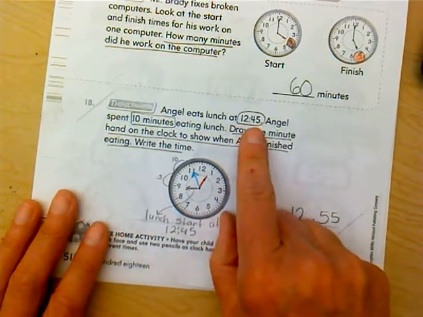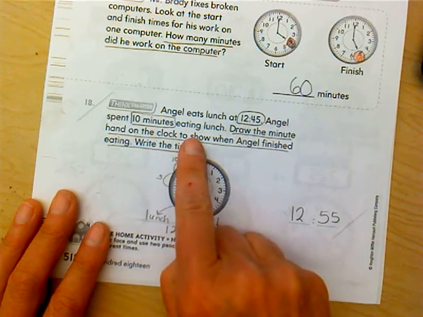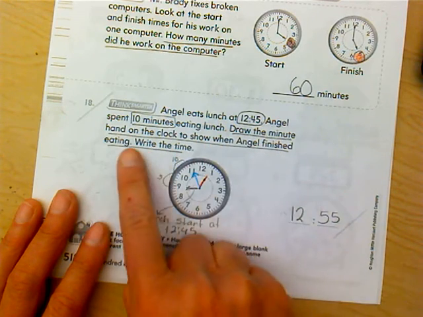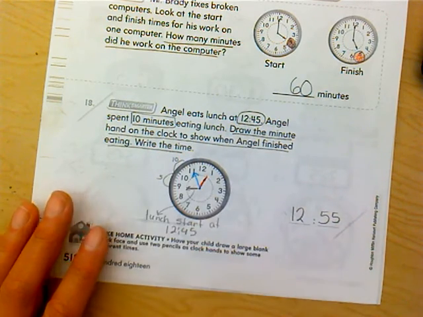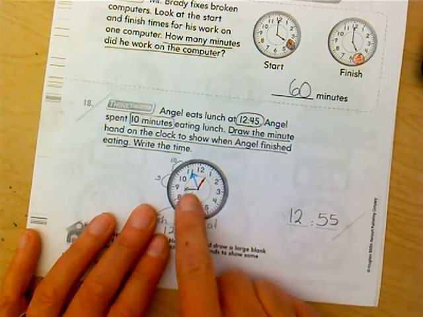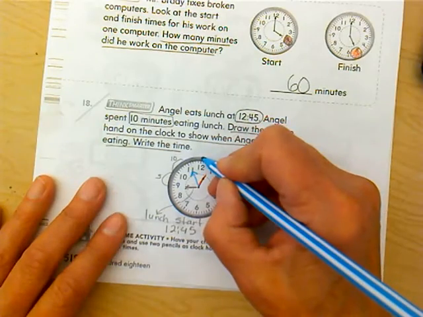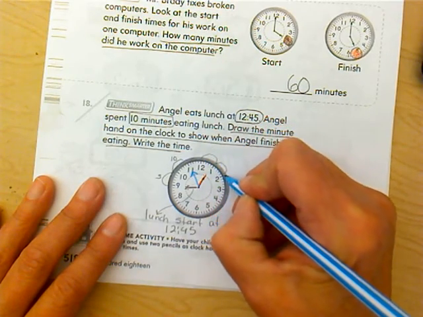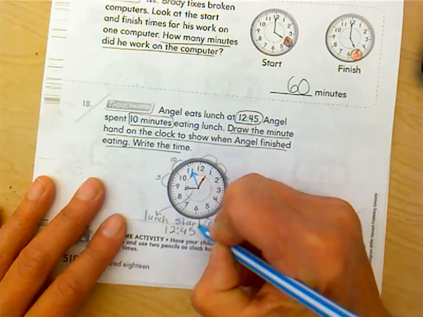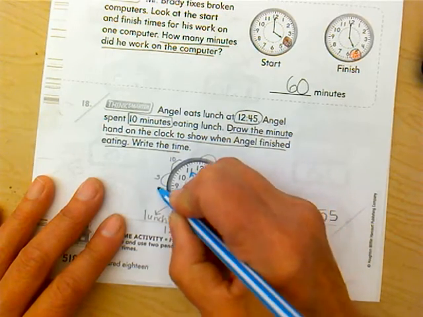Angela eats lunch at 12:45 and spends 10 minutes eating lunch. Draw the hands on the clock to show what time she finished eating lunch. So I know she started at 12:45, which I am showing here with 5, 10, 15, 20, 25, 30, 35, 40, 45.